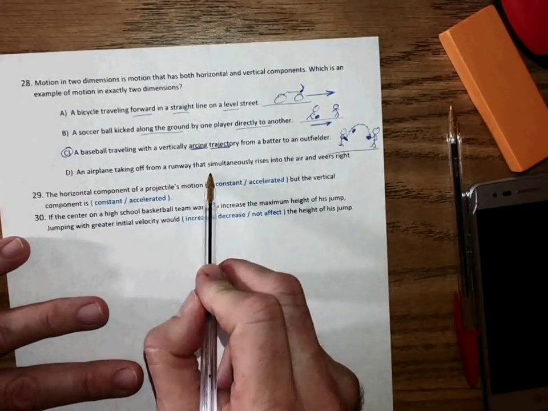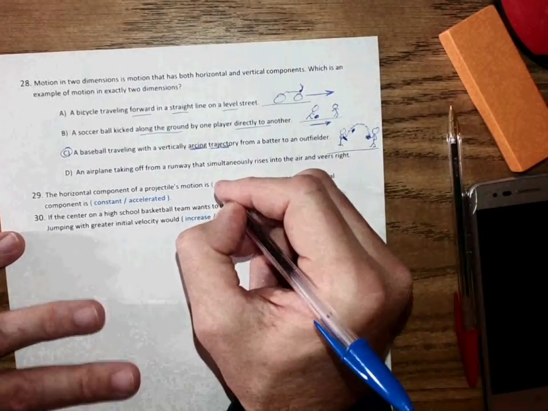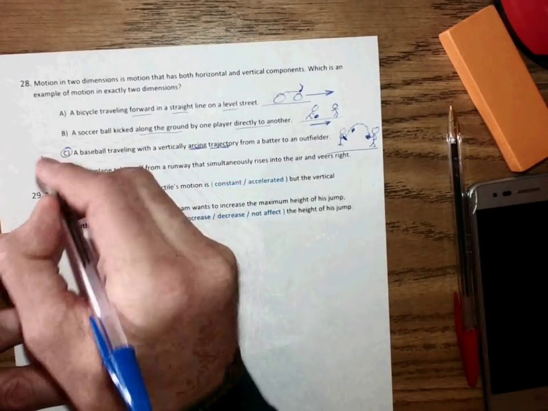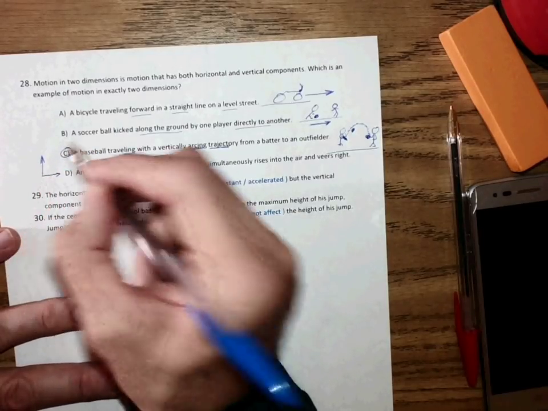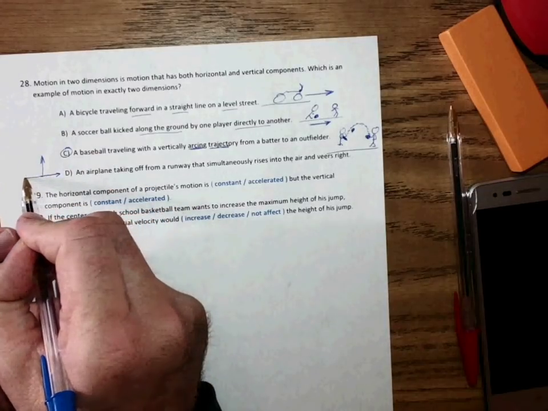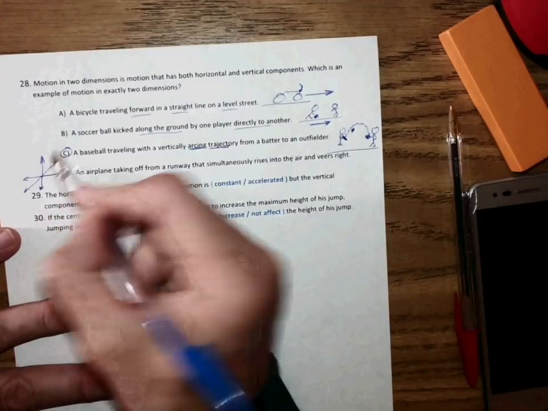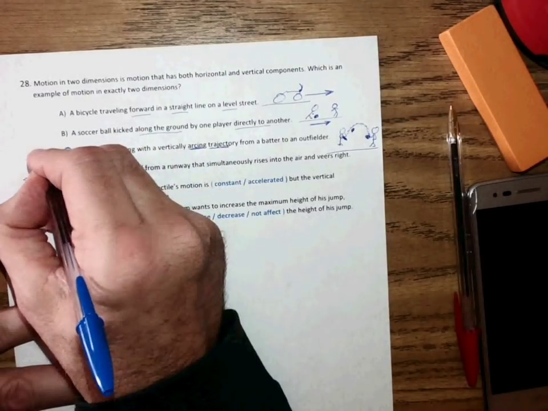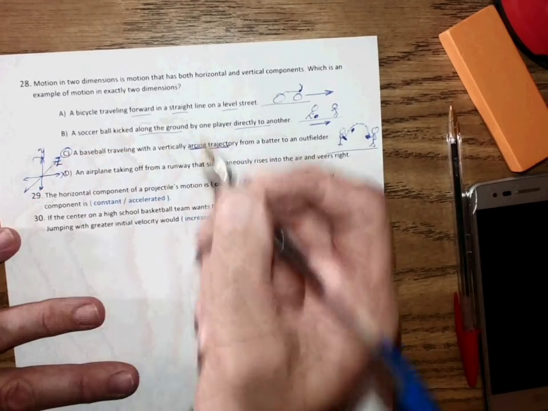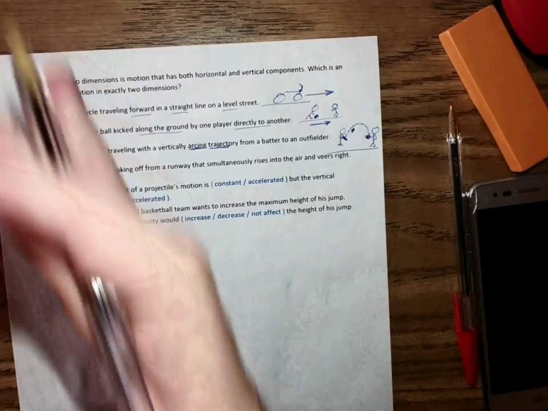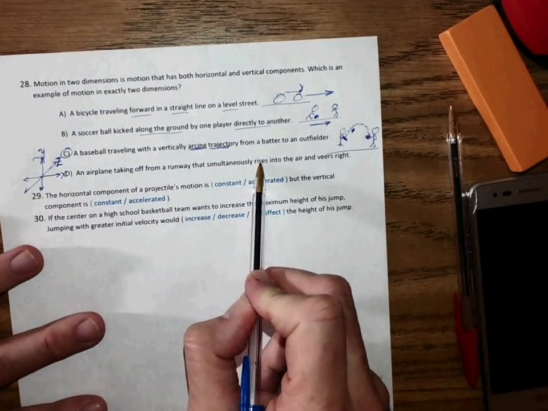This is something else I hadn't caught. It's rising into the air and veers right. Well, we haven't talked about this at all, but it's kind of cool in physics, right? So we think vertically and horizontally. Well, this is what you get to later in college. X, Y, Z. When you get into physics in college and you're thinking about robotics and moving, so it is an airplane taking off from one way that simultaneously rises into the air.